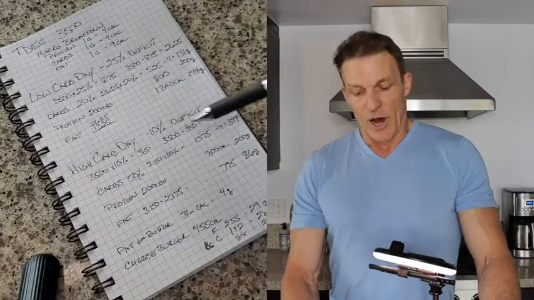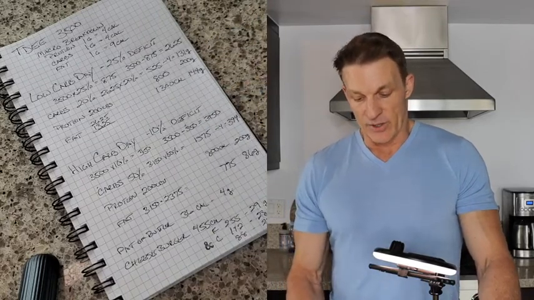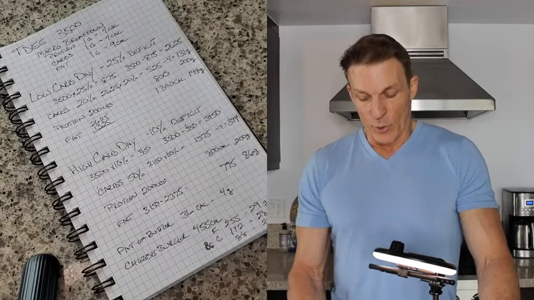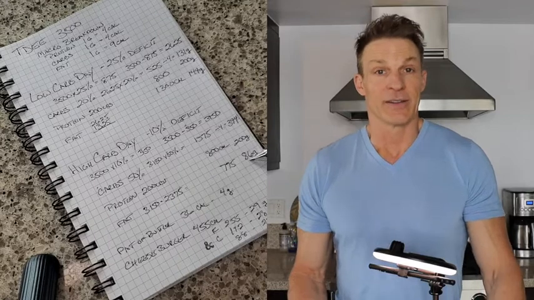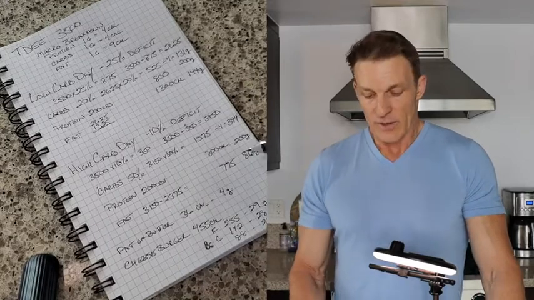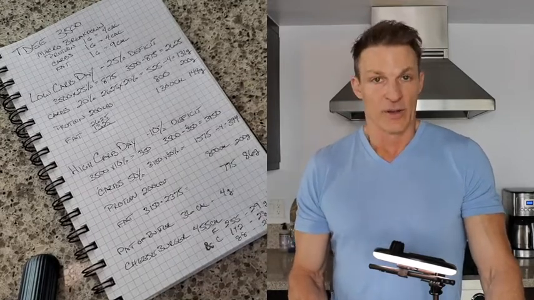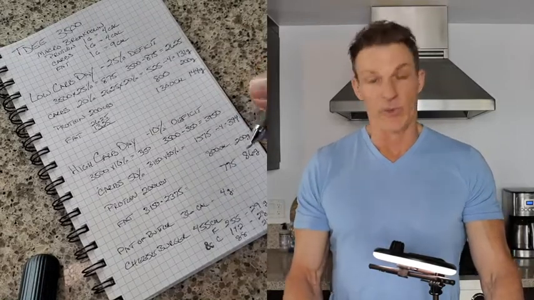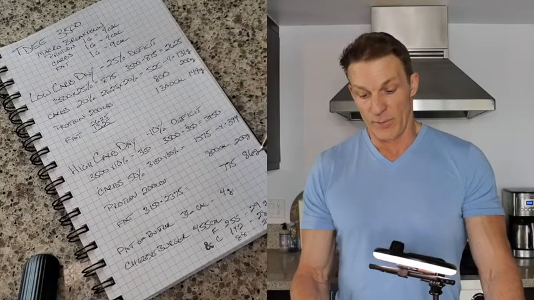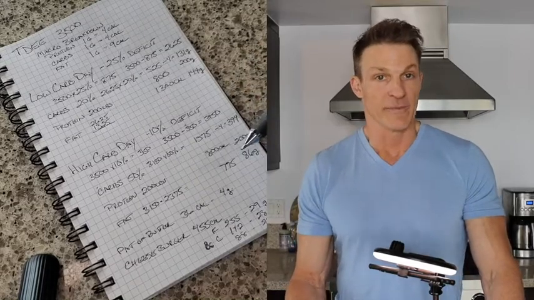On my high carb day, if I want to have a cheeseburger, now I'm worried about my fat. 29 grams of fat is 40% of my daily fat in this one cheeseburger. That's very expensive. It's going to make the rest of your day very difficult to hit within your macros. So this is going to be a poor choice on your high carb day.